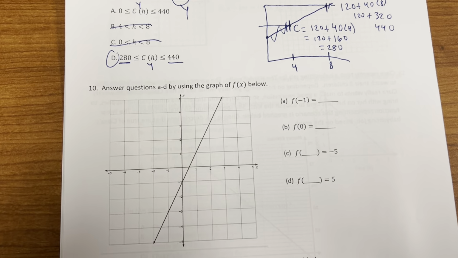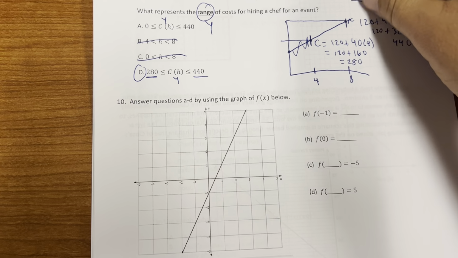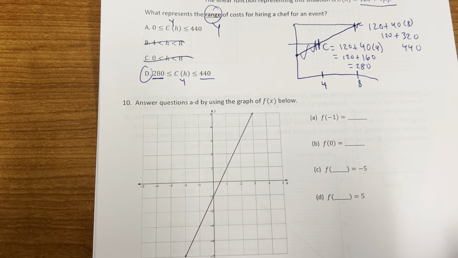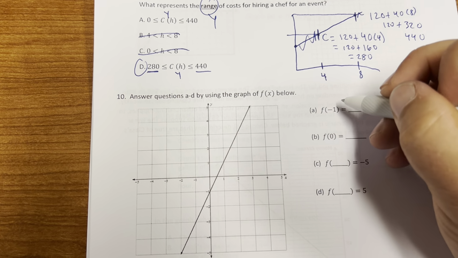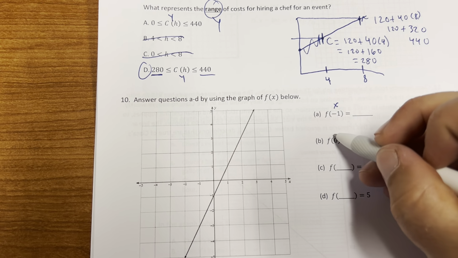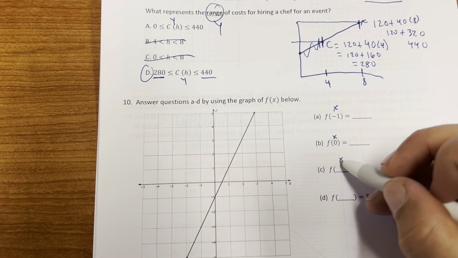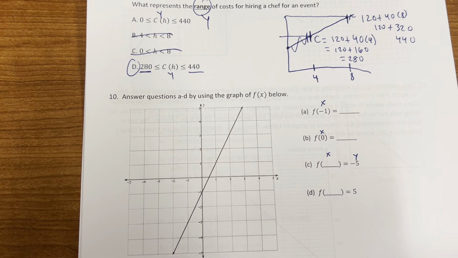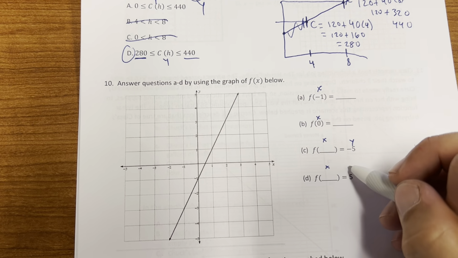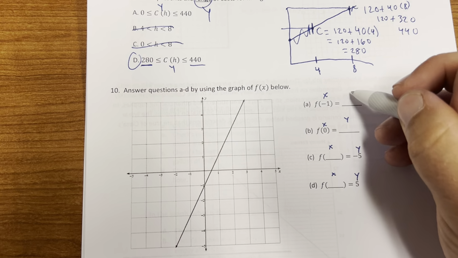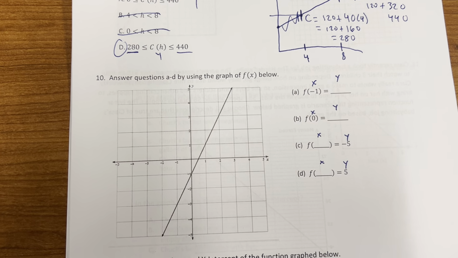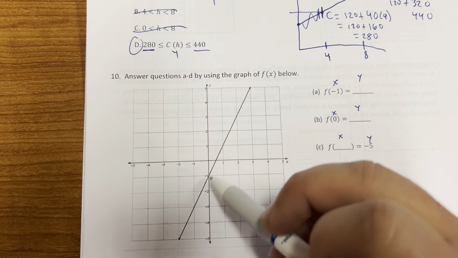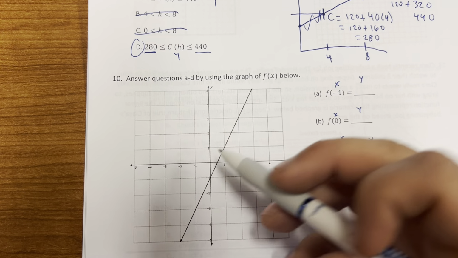All right, then continuing with number 10. On number 10, we're going to use this graph. And so again, this is f of x. So my x is -1. On this one, my x is 0. On this one, we don't know what the x is, but we do know what the y is. And again, I don't know the x, but I do know the y. On these two, we don't know the y, so we're going to find the y. And so every point on this line has a coordinate, and we're going to pair it up.